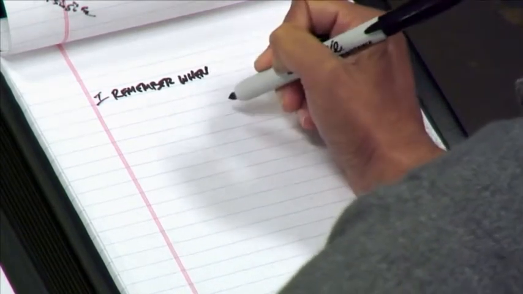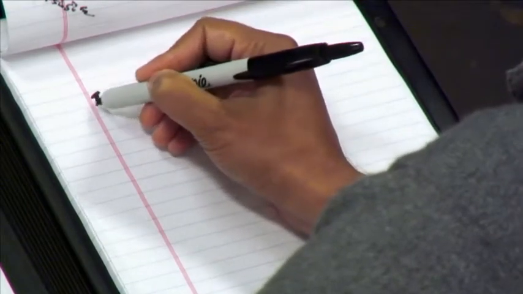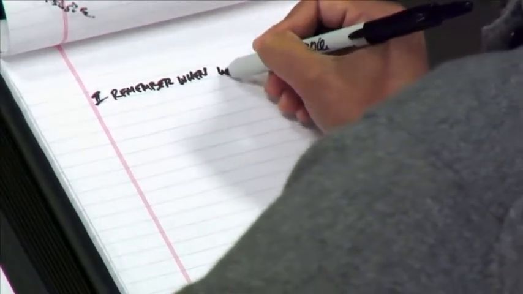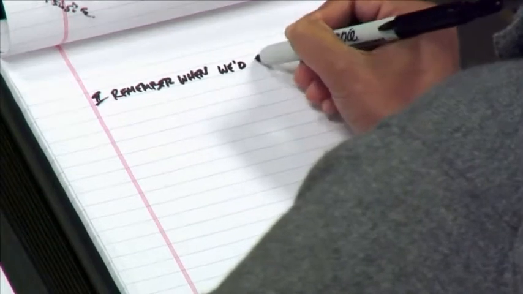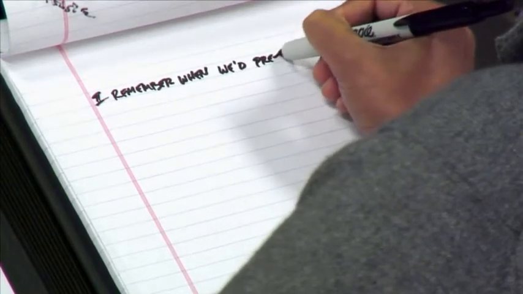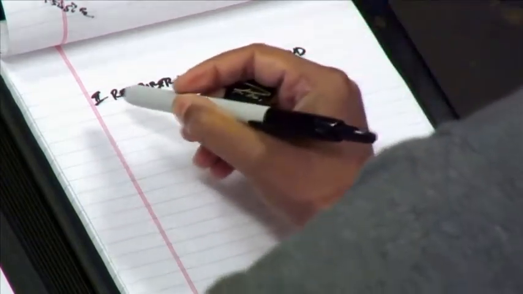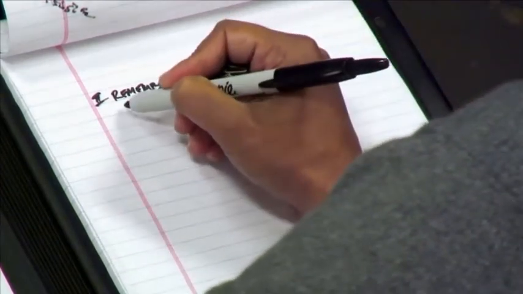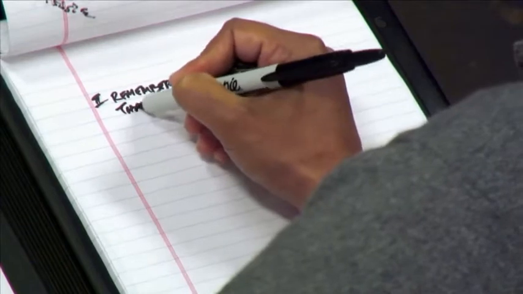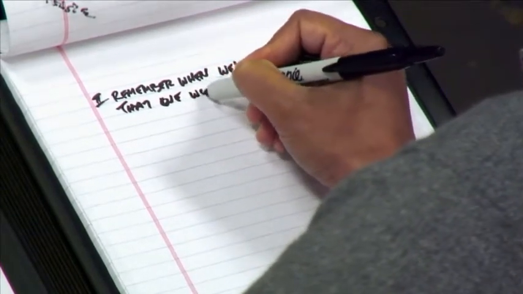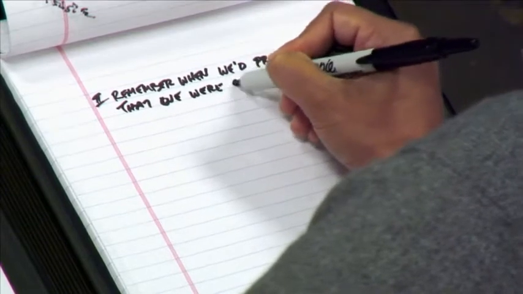What do kids do? Kids, they act like they're older. They role play. They pretend. Pretend almost rhymes with when. I remember when we'd pretend. Right? And I want to emphasize the fact that we go way back. We were kids. So I remember when we'd pretend that we were older than we were.